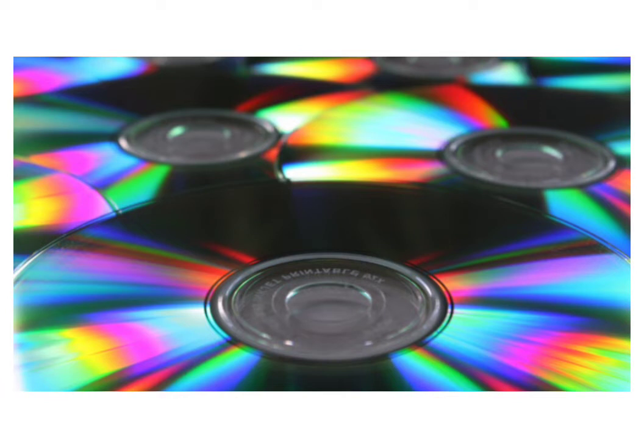DVDs are used to hold very large files, such as movie films. Both CDs and DVDs are portable. That is, they can be transported from one computer to another. Both can be used to store computer data.